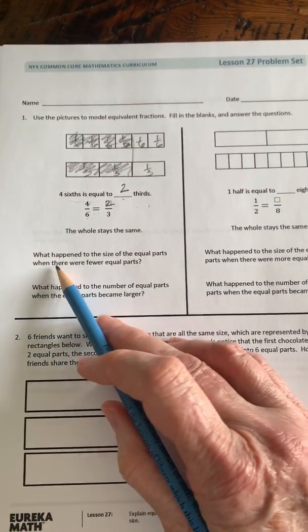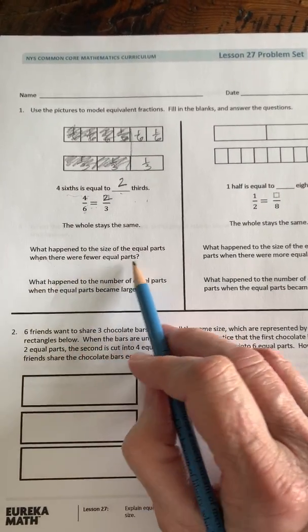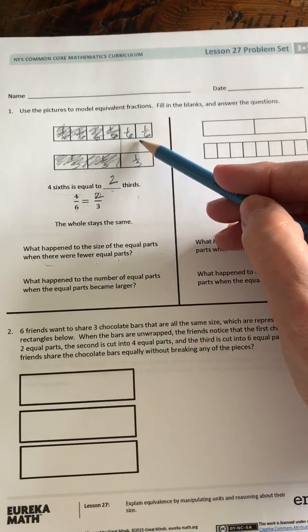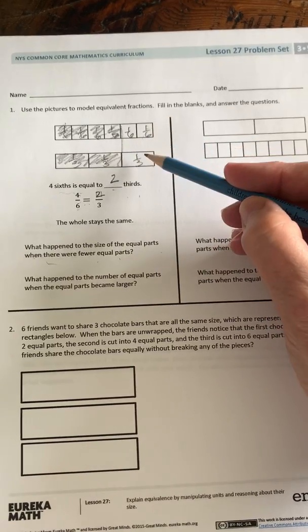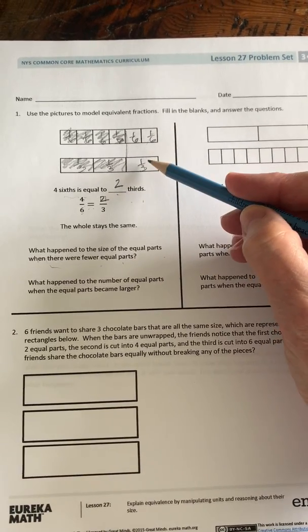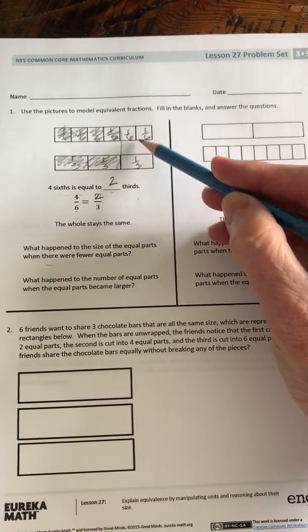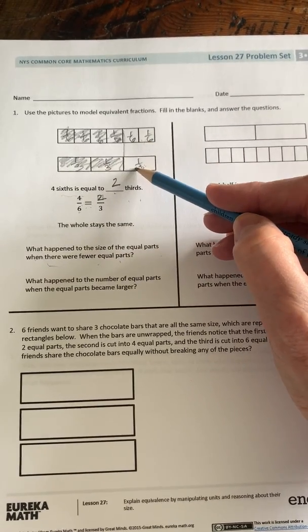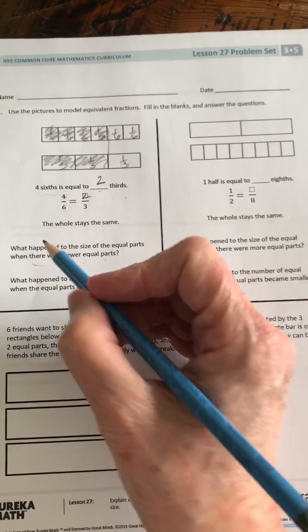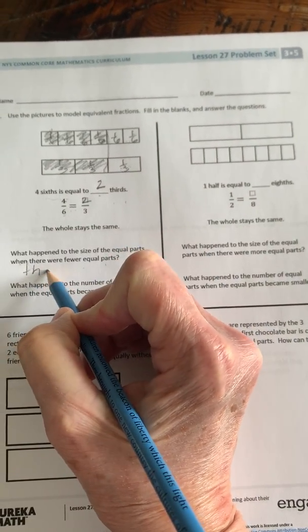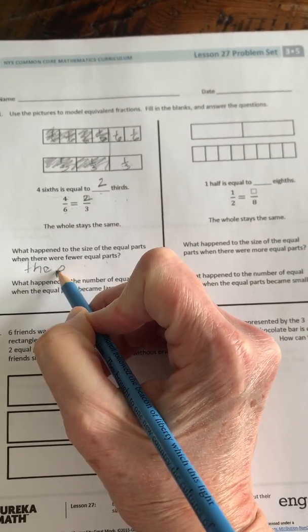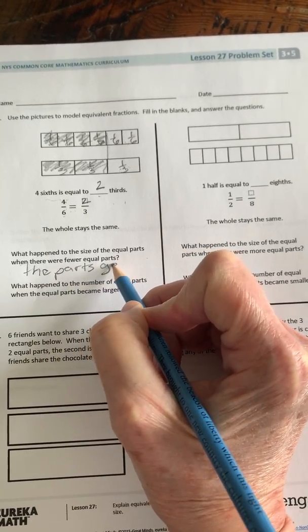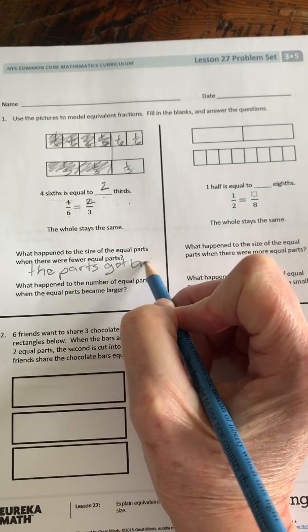Now they want you to look at your pictures and tell what happened to the size of the equal parts when there were fewer equal parts. In this one, there were 6 equal parts. Then they changed it to 3 equal parts. So there were fewer equal parts. What happened to the size of the units? Here they were smaller, but when there were fewer parts, the parts got bigger. So we will write the parts got bigger.